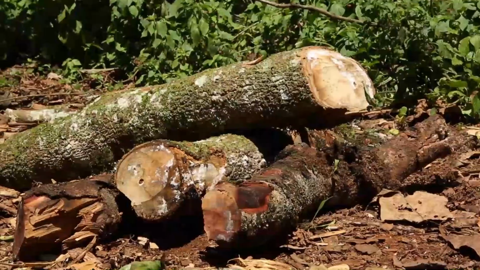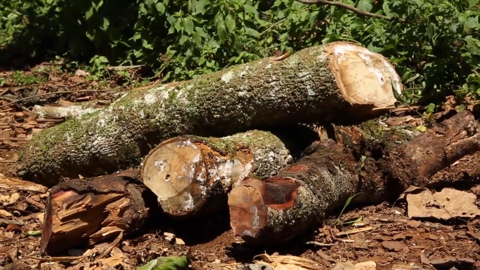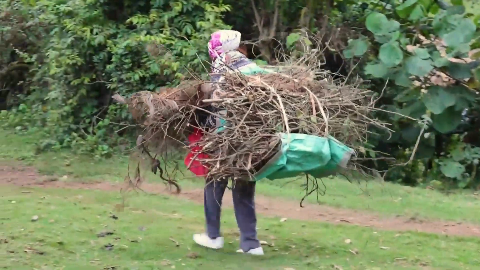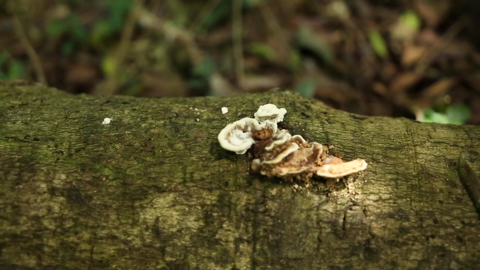In addition, we need to see how we can stop removal of substrates. When maybe our local communities are removing them as firewood, then obviously you find that we continue to threaten our mushrooms.